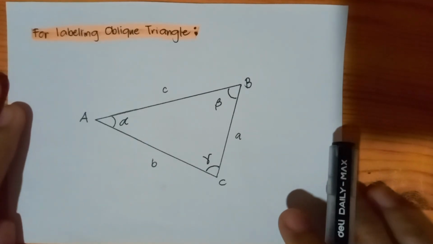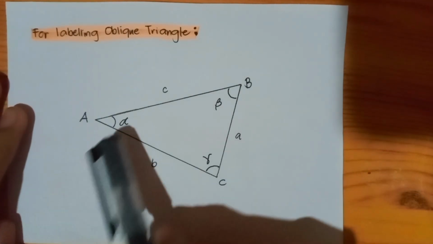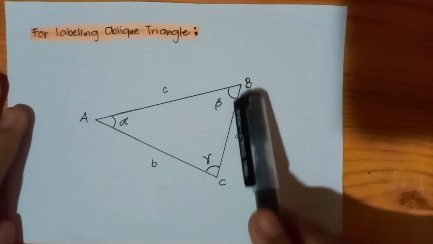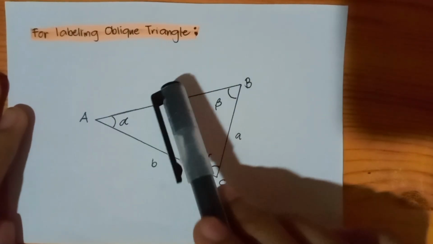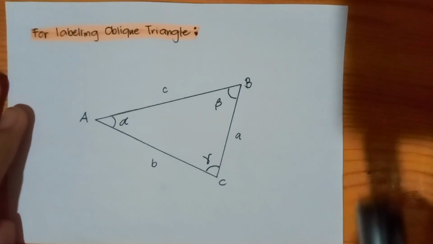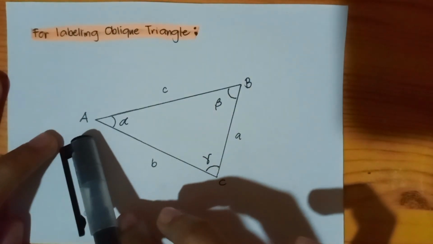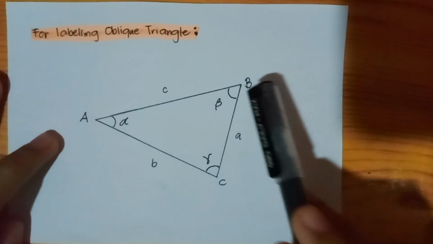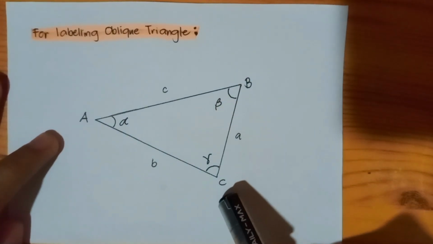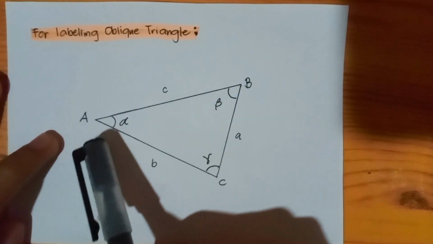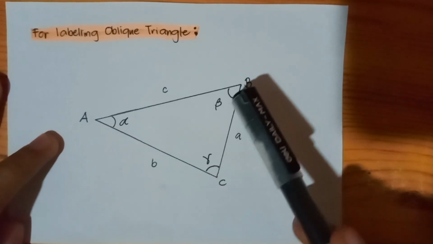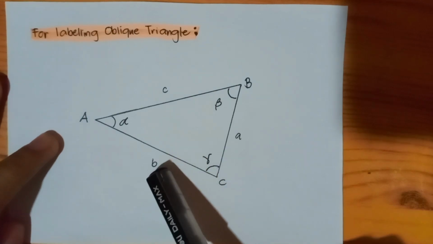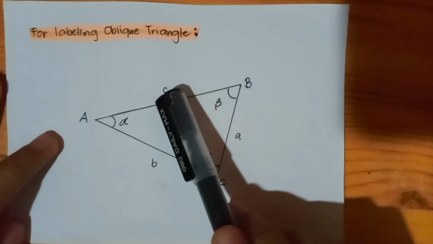For labeling the parts of an oblique triangle, let the angles be labeled as capital A, B, and C, and let the sides opposite them be labeled a, b, and c respectively. In simple terms, let capital A be alpha, capital B be beta, and capital C be gamma. The opposite of alpha is the small letter a, the opposite of beta is the small letter b, and the opposite of gamma is the small letter c.